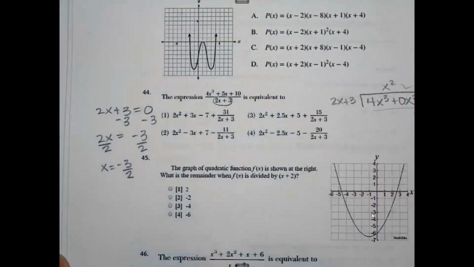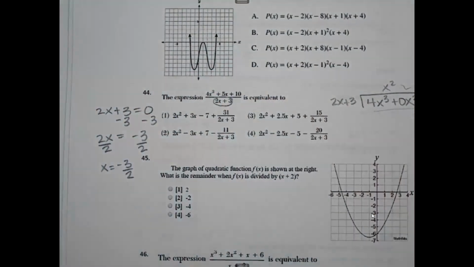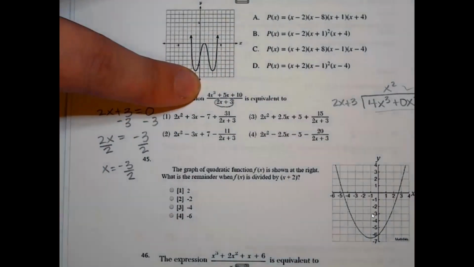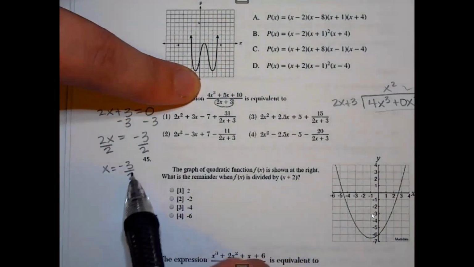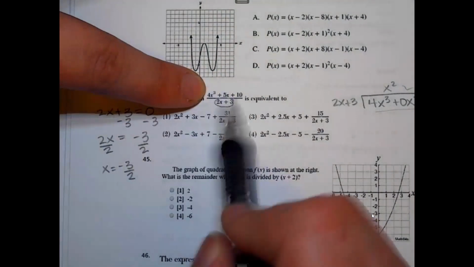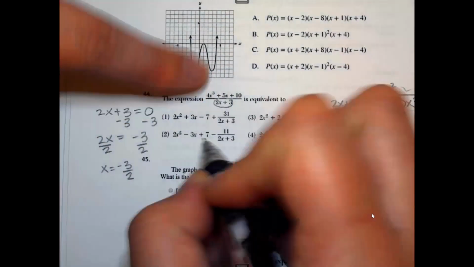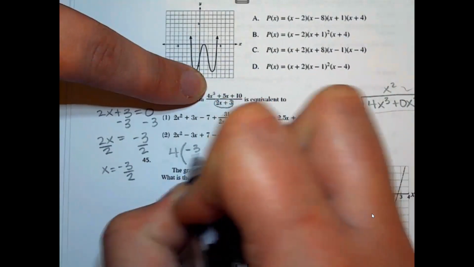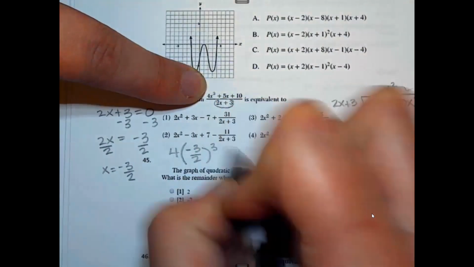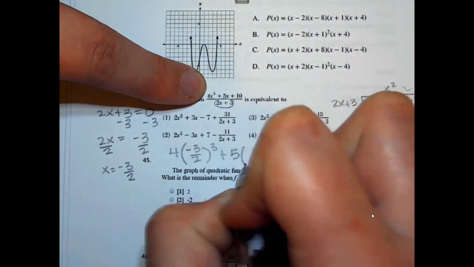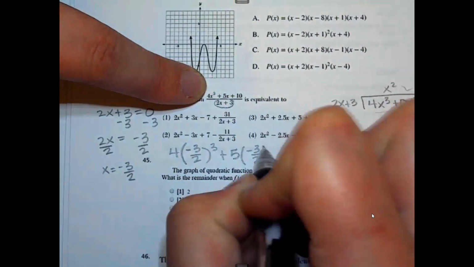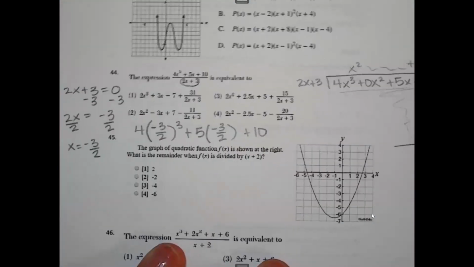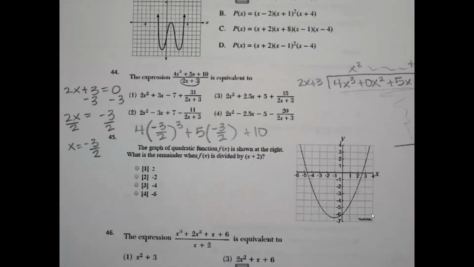And then the remainder theorem told us that if we took the top and thought of it as a function, we could take the x and evaluate that function at this x value. So we would say 4 times negative 3 halves to the third plus 5 times negative 3 halves plus 10. And you can plug this into Desmos, or you can plug this into your graphing calculator.